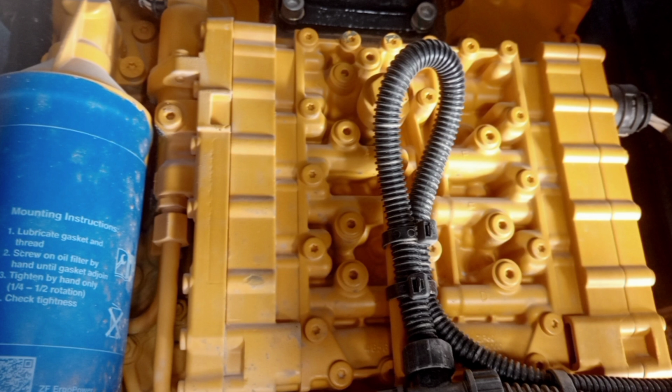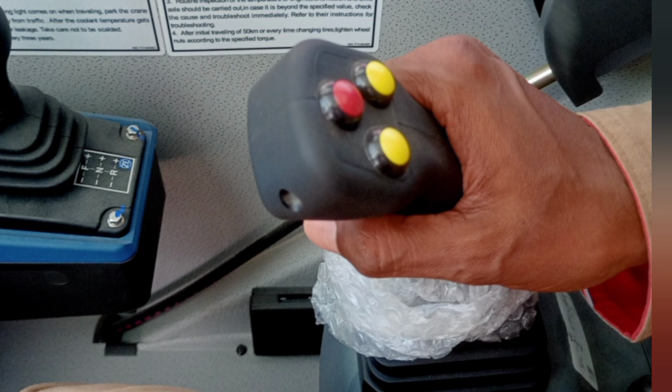Skills and qualifications. 1. Technical knowledge. Understanding the mechanical and operational aspects of various cranes. Familiarity with load charts, rigging techniques, and safety standards.